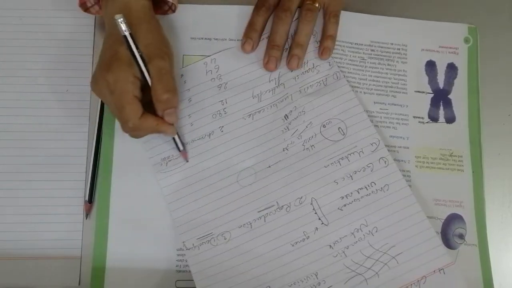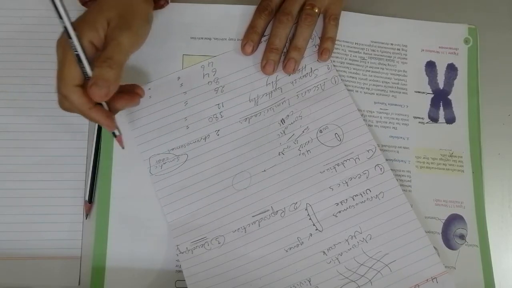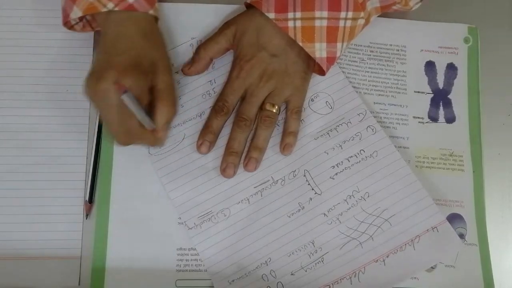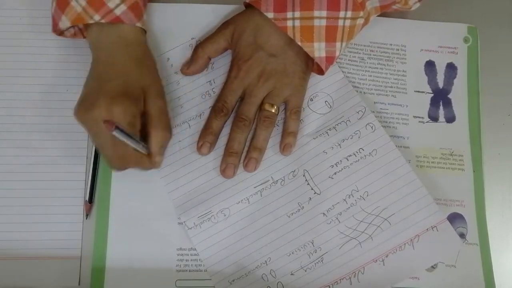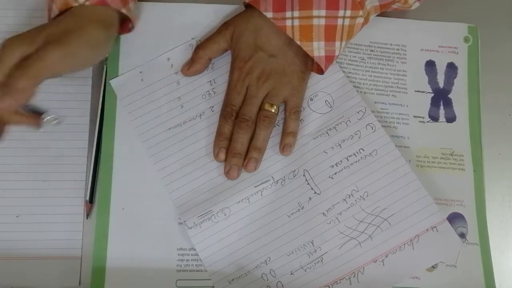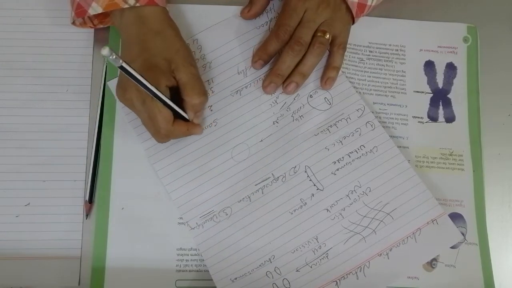As I mentioned, inside the somatic cells, what does that mean? It means there are other types of cells. Somatic cells are all the cells of our body.